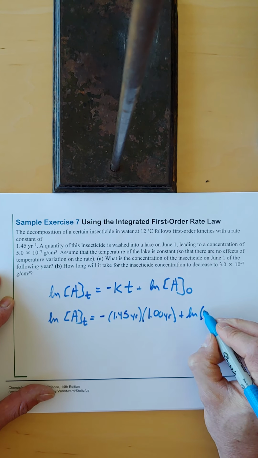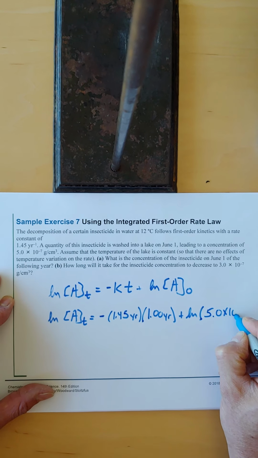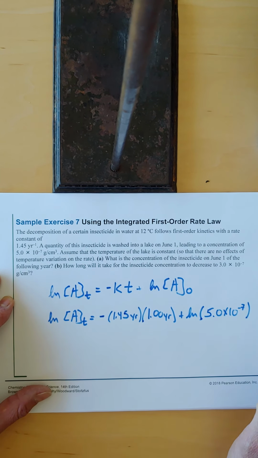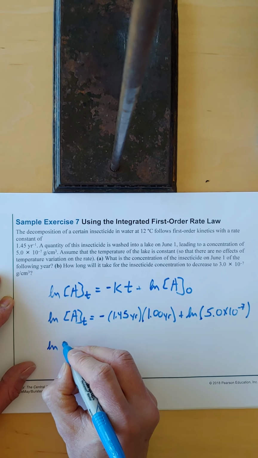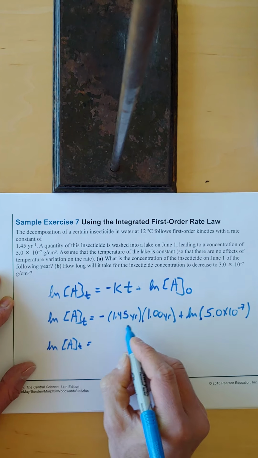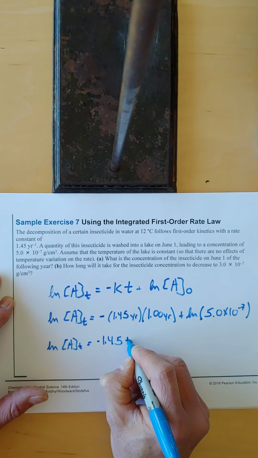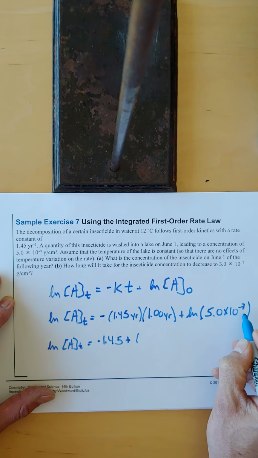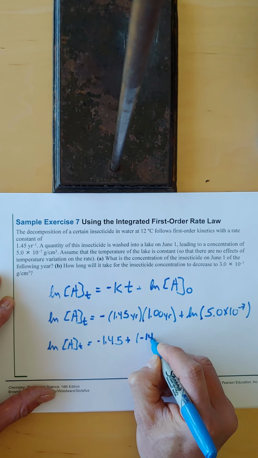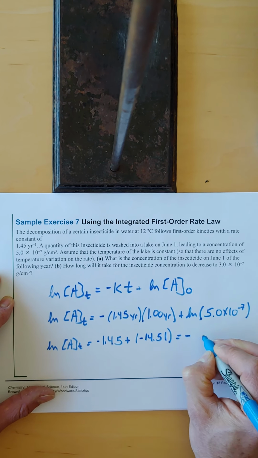My initial concentration was given as 5.0 times 10 to the negative 7th. So that means that the log of my insecticide is equal to minus 1.45 plus the log of 5 times 10 to the negative 7th, which is plus a minus 14.51, which equals a negative 15.96.